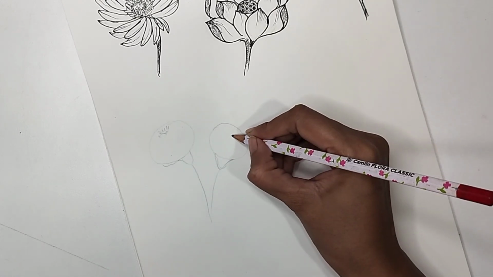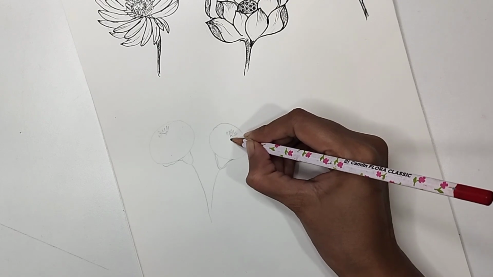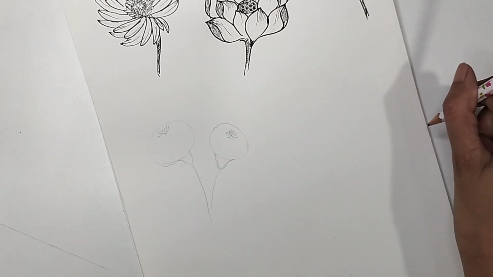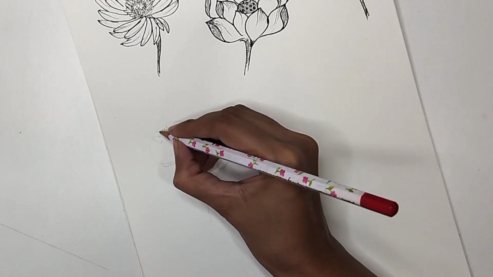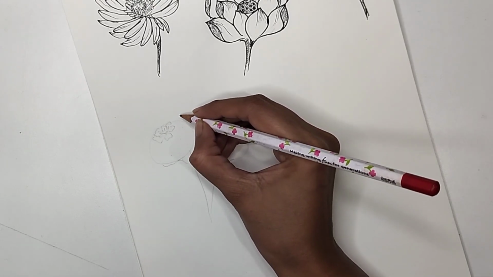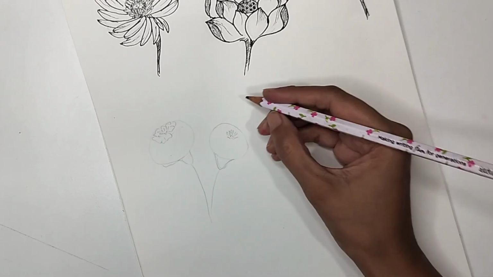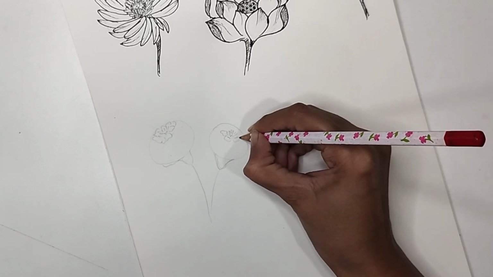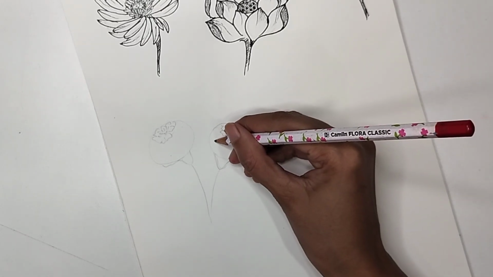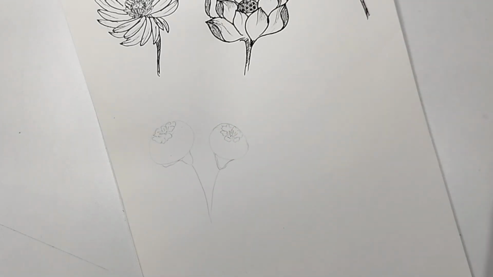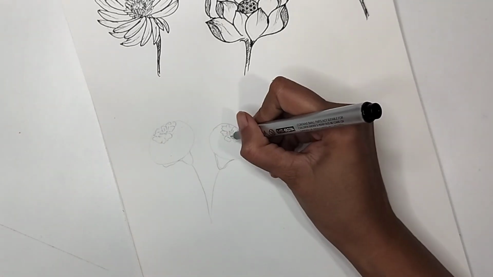The center part of the flower is more towards the upward direction, so basically we don't have any space between the center part and the circle. And then you can start creating smaller petals in a little zigzag kind of pattern. So these are not pointed, these are not smooth, but have a little wavy pattern in them. And then as you are moving towards the downward direction, you can start creating bigger and bigger petals.